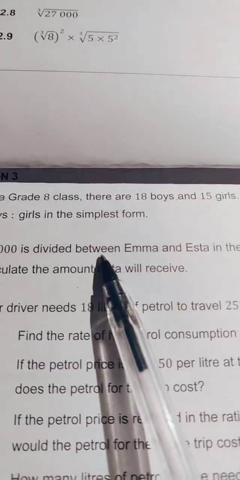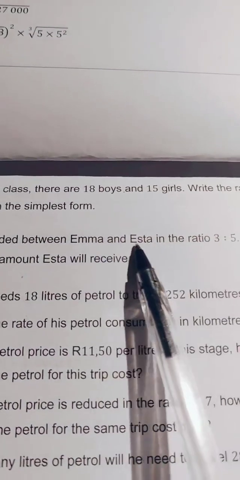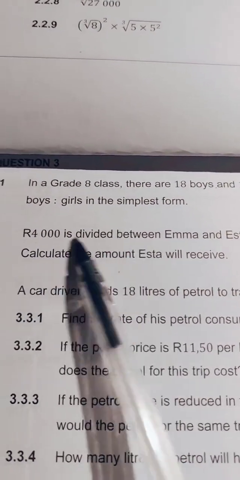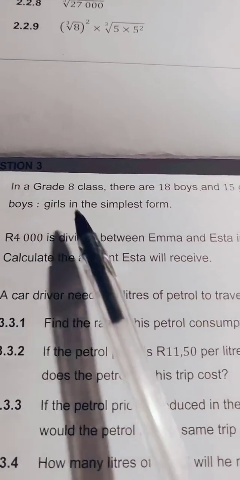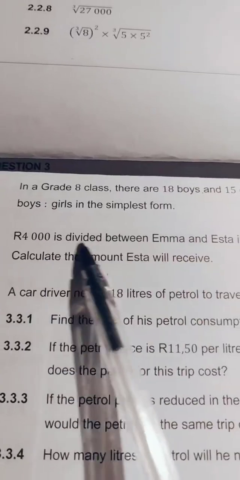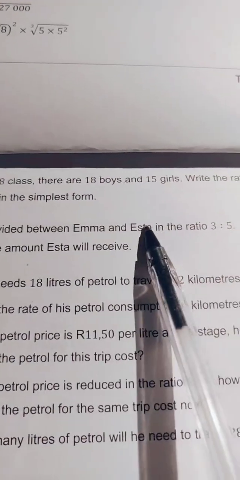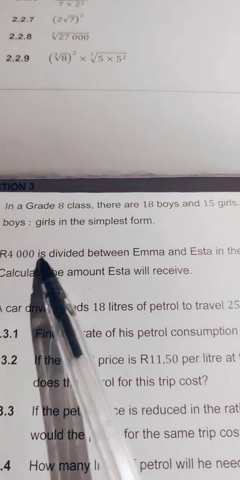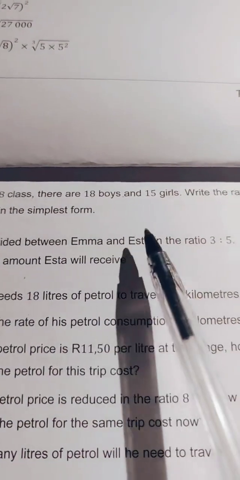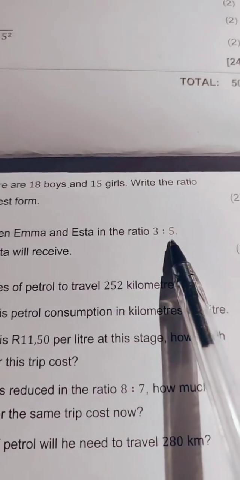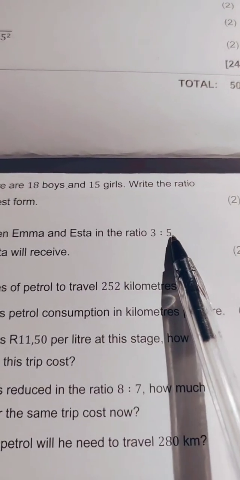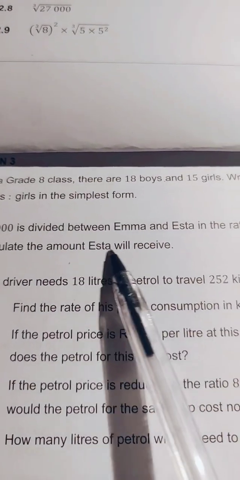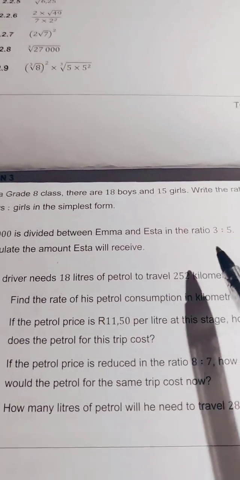4,000 Rand is divided between Emma and Esther. So I'm guessing Emma and Esther have money, but then they want to divide the money between the two of them. But it is well established that 4,000 Rand is divided between Emma and Esther in the ratio 3 is to 5. Calculate the amount Esther will receive.